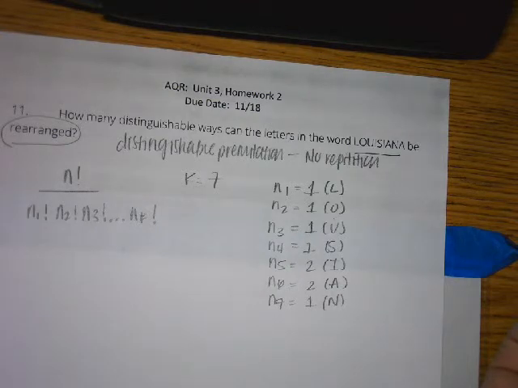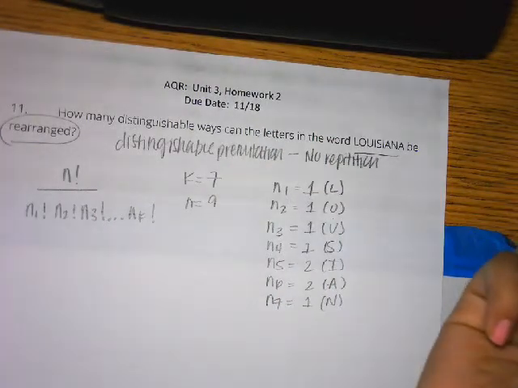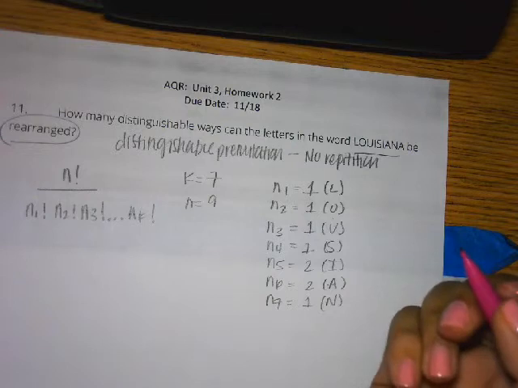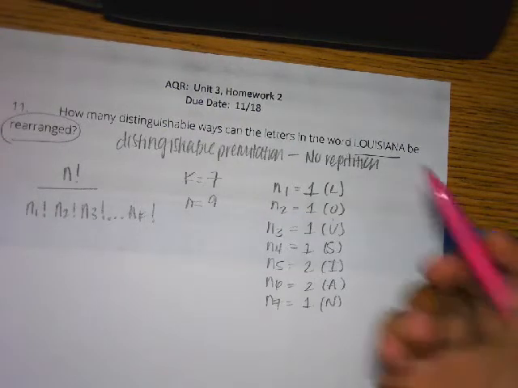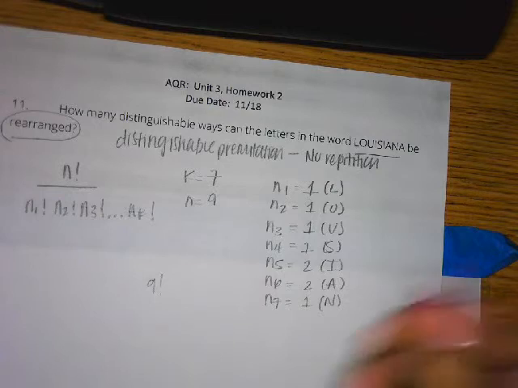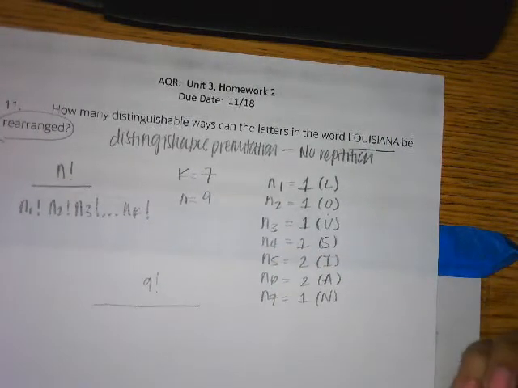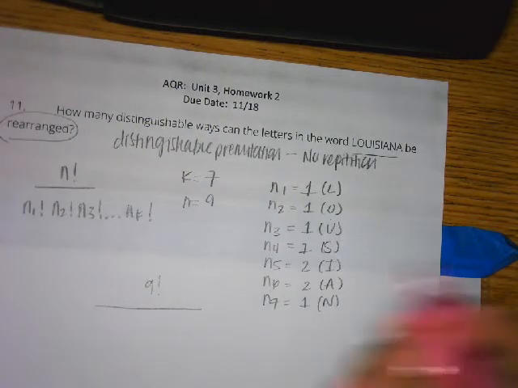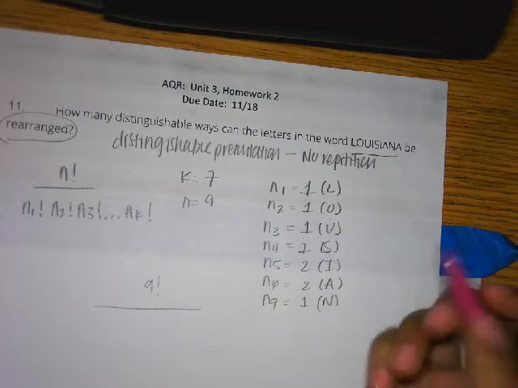For your numerator n factorial, your answer would be 9 factorial, considering that there are 9 letters in the word Louisiana. So, 9 factorial over, and we're going to simplify this because I don't think we should write all of that. 1 factorial is just 1, so we won't use those.